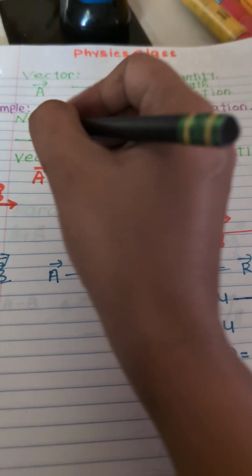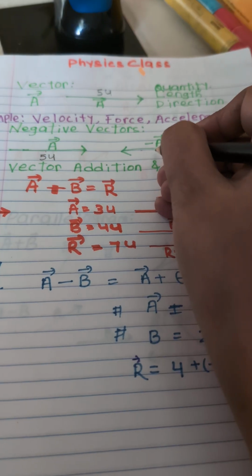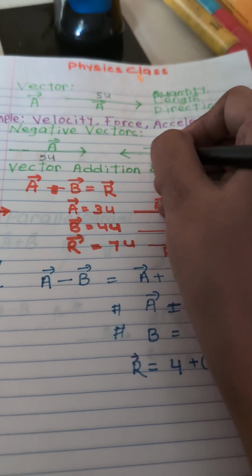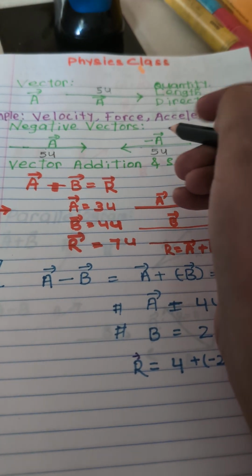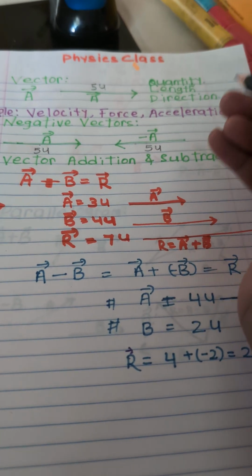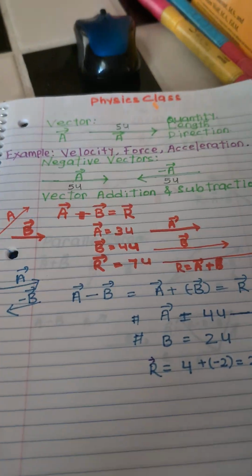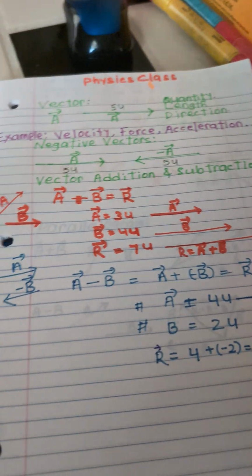If the vector A here is 5 units, the length will be 5 units, but if it is towards east, the direction for negative A will be towards west. Now coming to vector addition and subtraction.